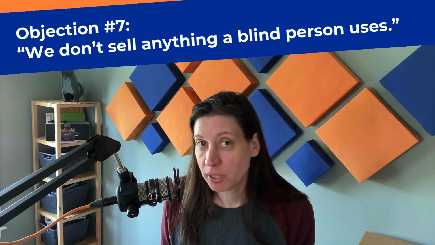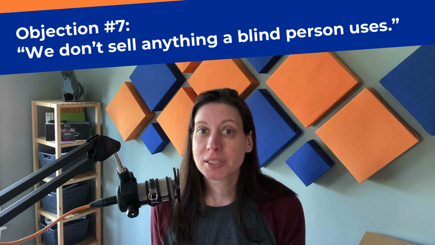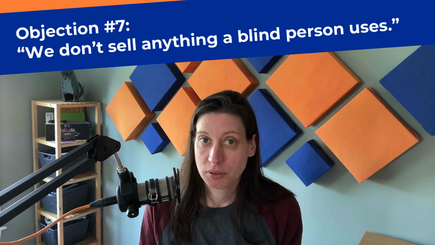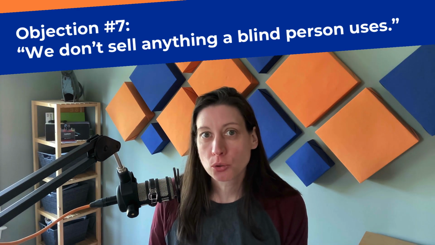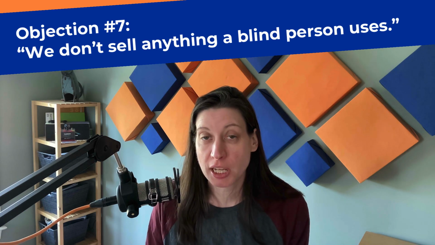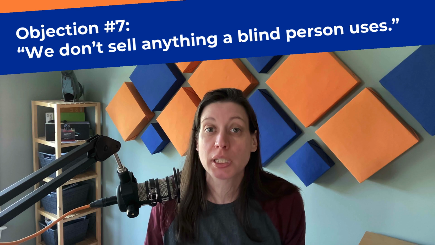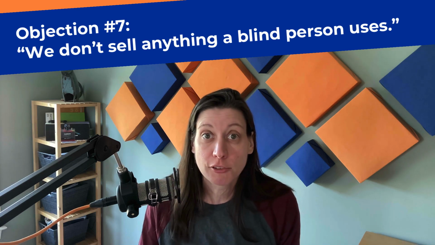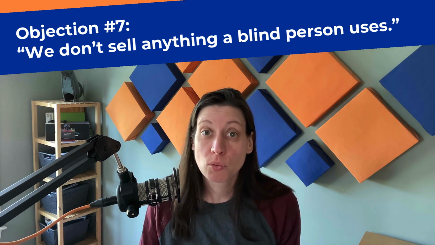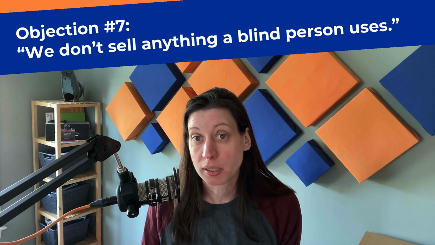Another objection that you might hear is number 7. We don't sell anything that a blind person uses. Maybe the company sells power tools or racing lessons, for example, right? A blind person may indeed not be able to use those things personally, but they may be shopping online for a gift for someone else. Or maybe they're researching a product or service before buying.